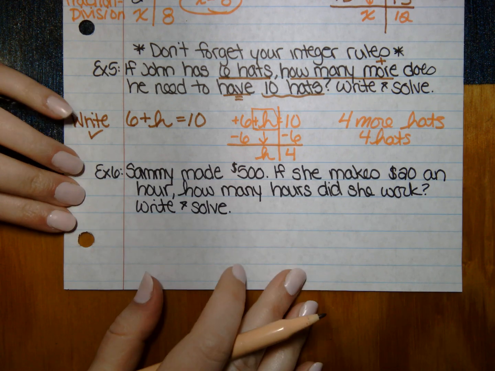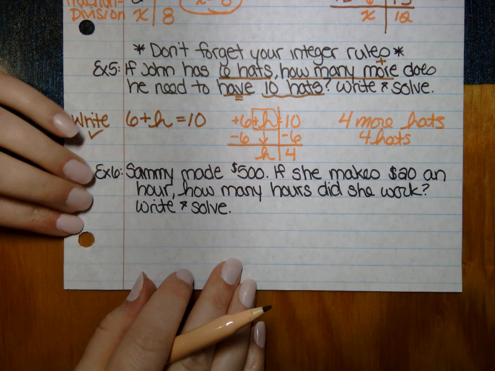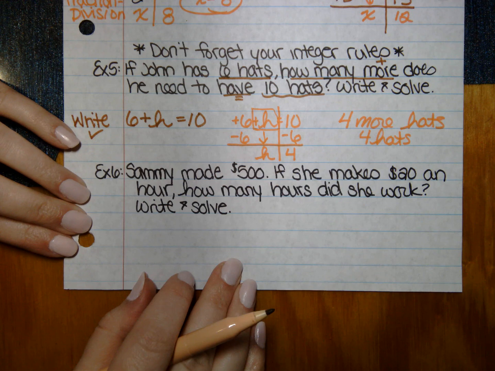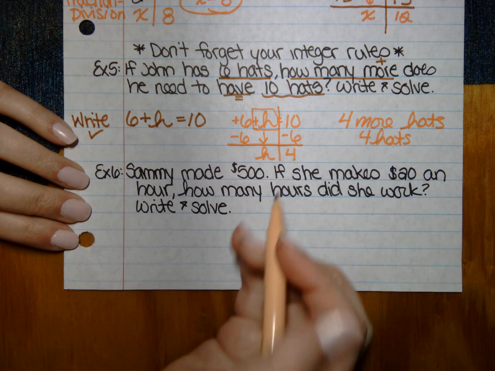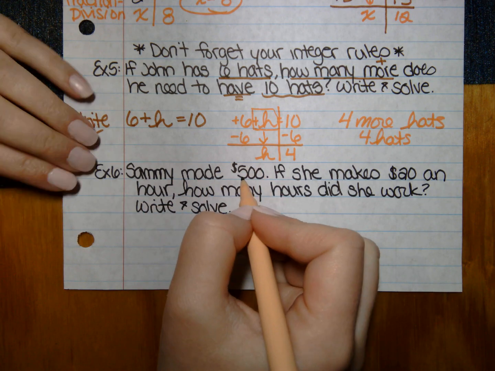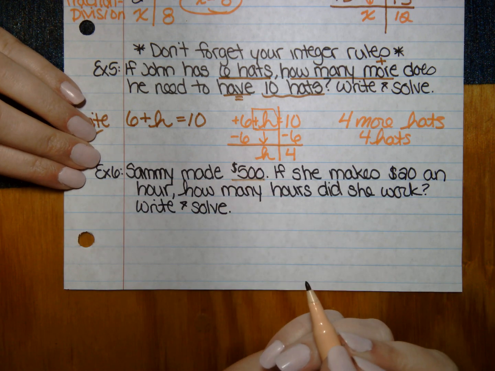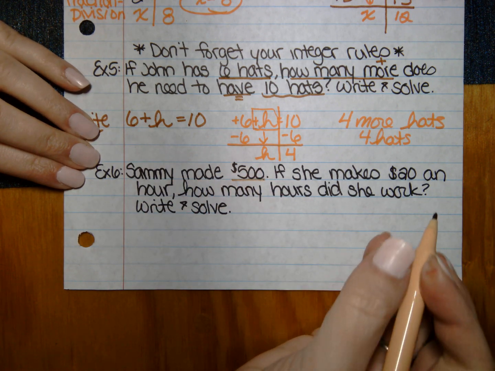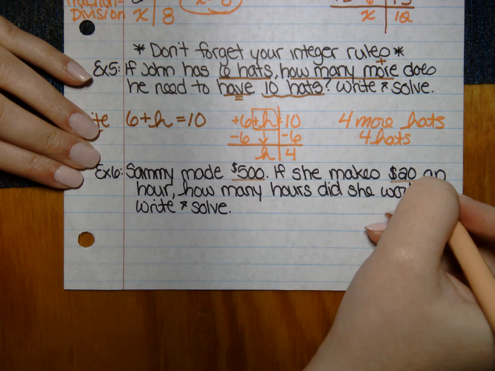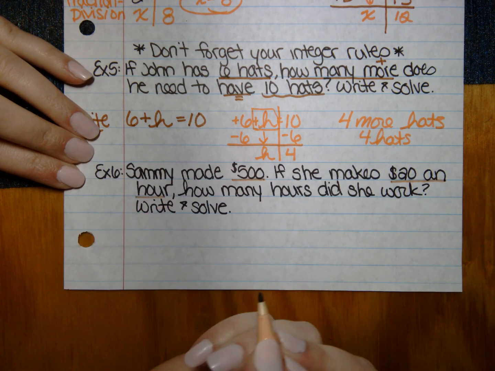And for example 6, it says Sammy made $500. If she makes $20 an hour, how many hours did she work? So it's saying that she made $500. We know that she already has $500. Then it says if she makes $20 an hour.